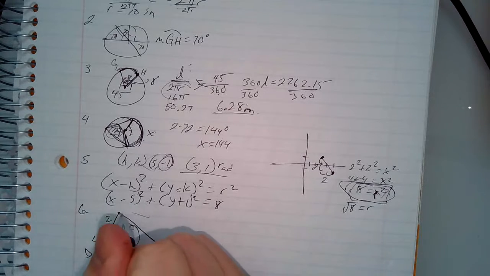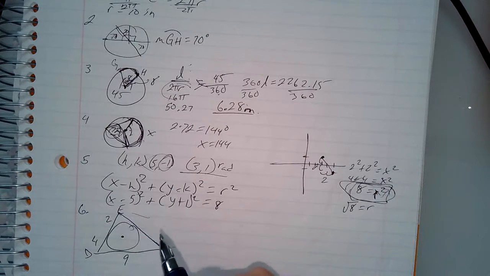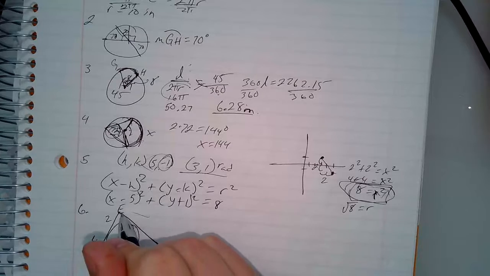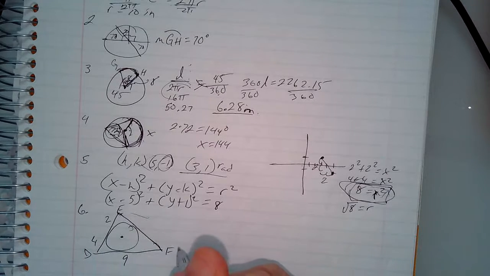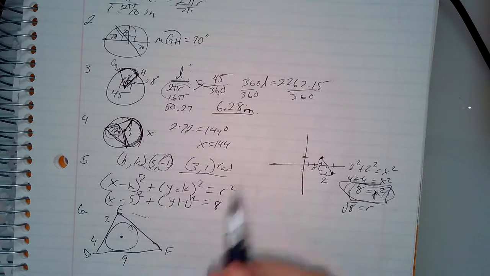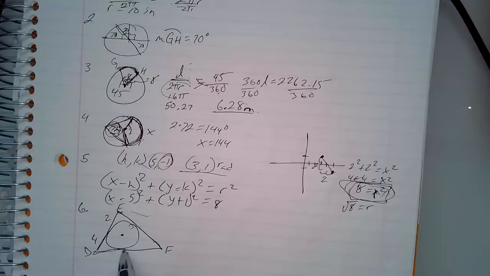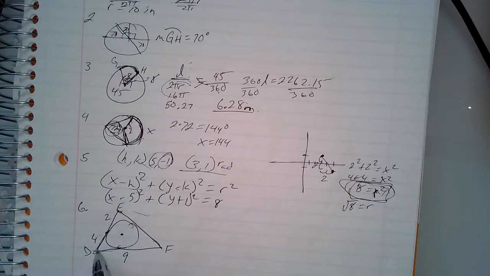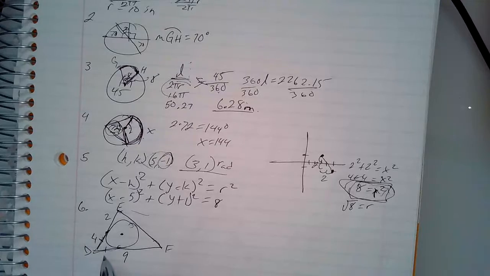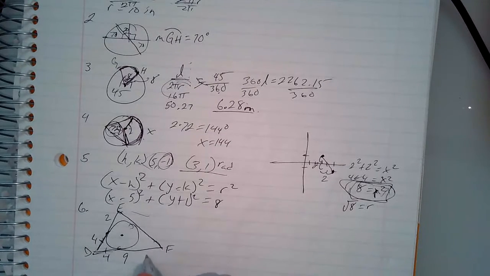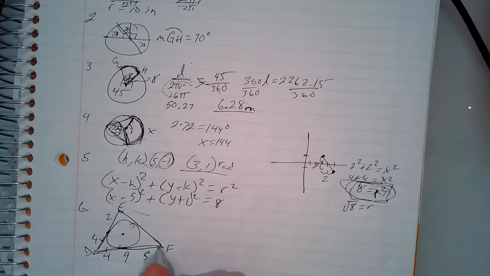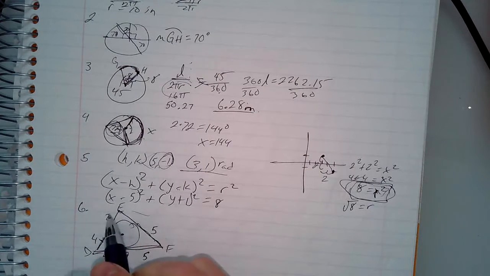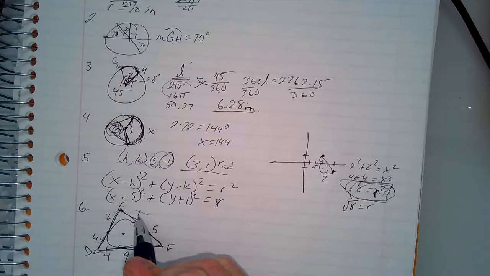This portion is 2. And this is E. So we need to find EF, and then we need to find the perimeter of the whole thing. Well, the Hat theorem says that all of these things are going to be the same. So this is congruent to this, which is 4. And then we know this whole thing is 4, so this must be 5, which means this is congruent to this, which must also be 5. This is congruent to that, which is 2.